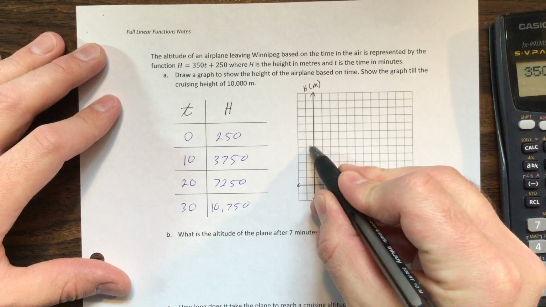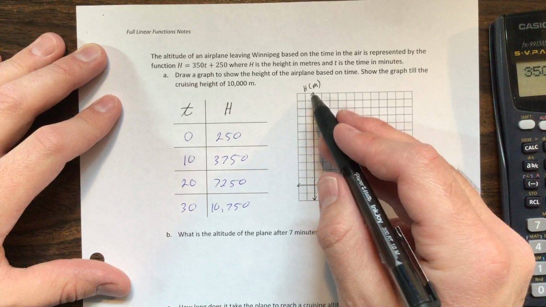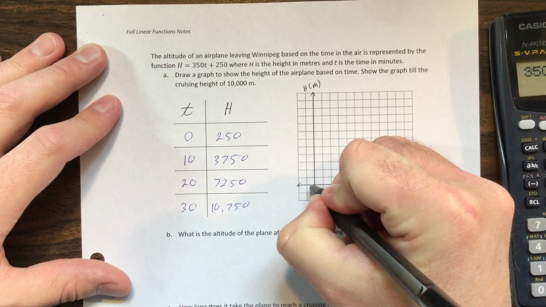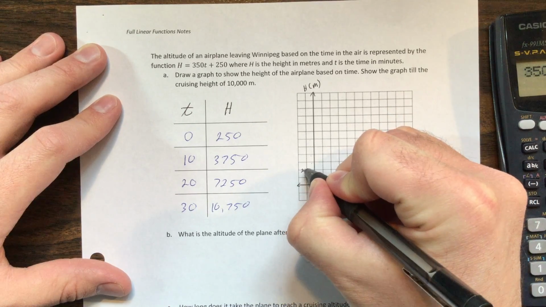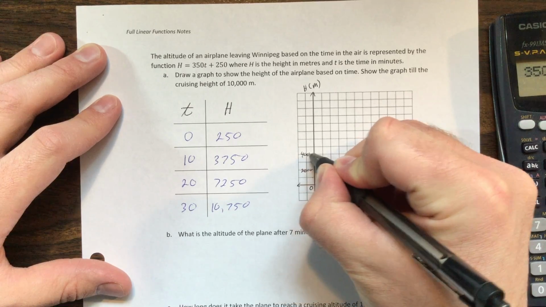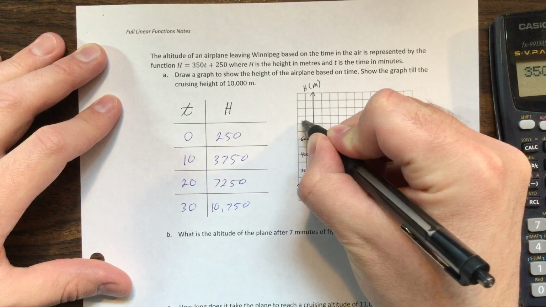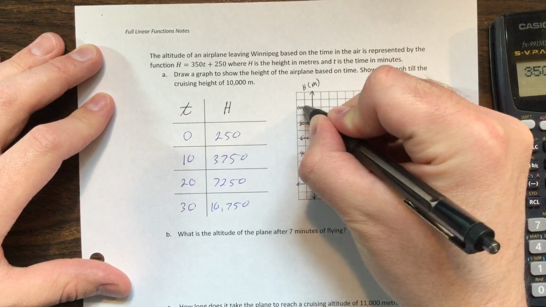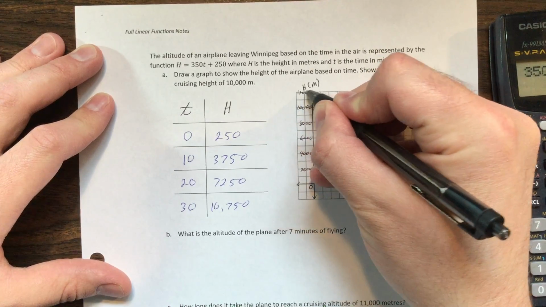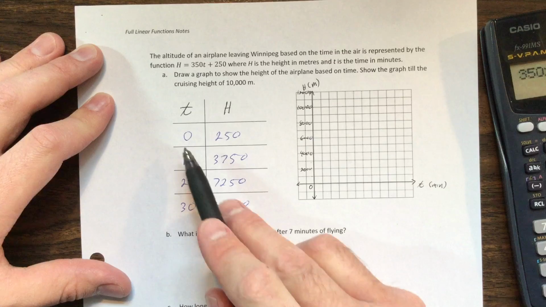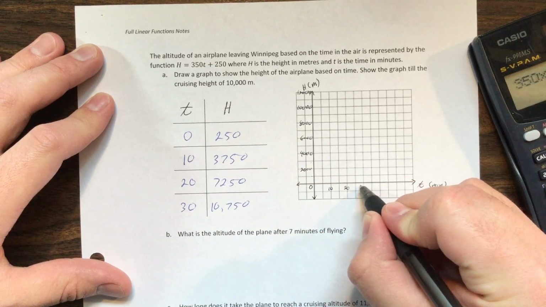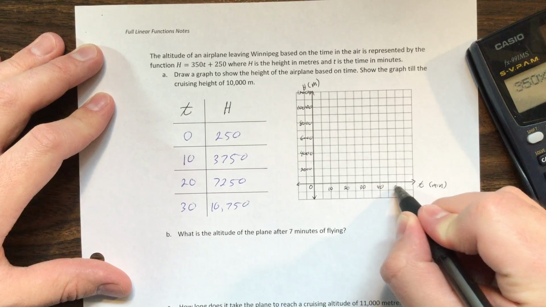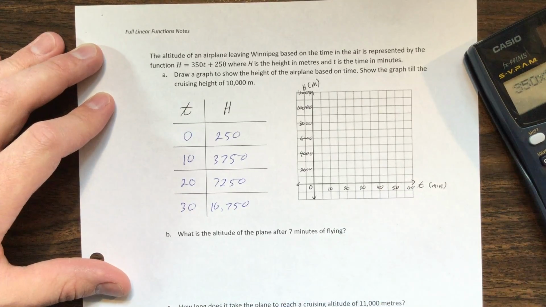1, 2, 3, 4, 5, 6, 7, 8, 9, 10, 11, 12. Okay, we're good here. So I'm going to go up my height by thousands. So this will be 2,000, 4,000, 6,000, 8,000, and 10,000. And this will be 12,000 up here. And then in time, I'm going to go up by 5. So this is 10 minutes, 20 minutes, 30 minutes, 40 minutes, 50 minutes, and 60 minutes.